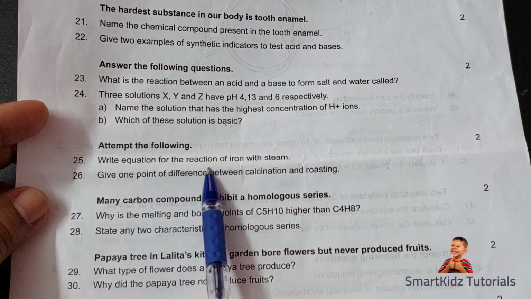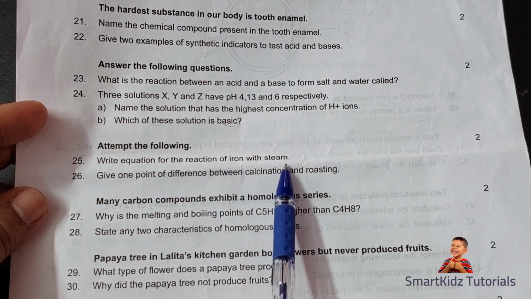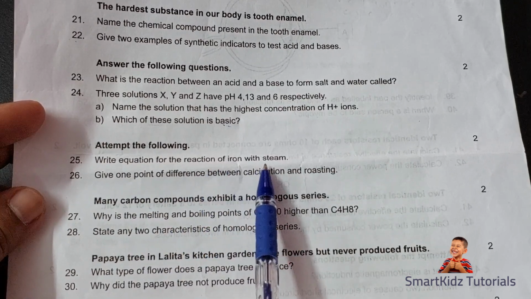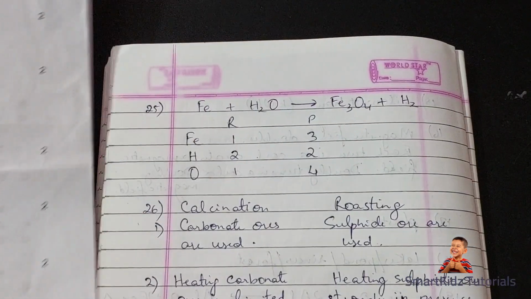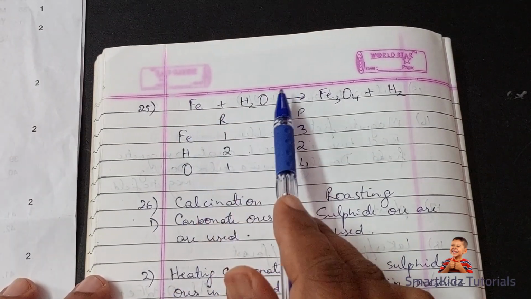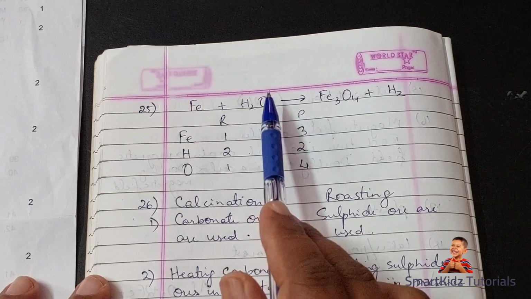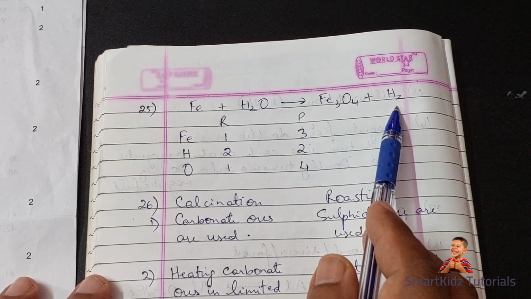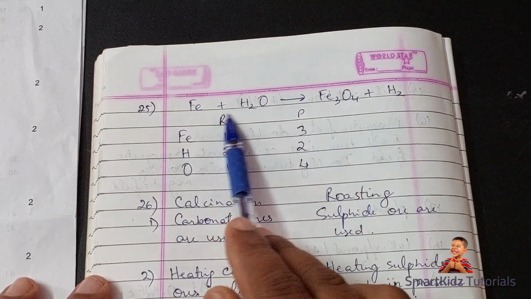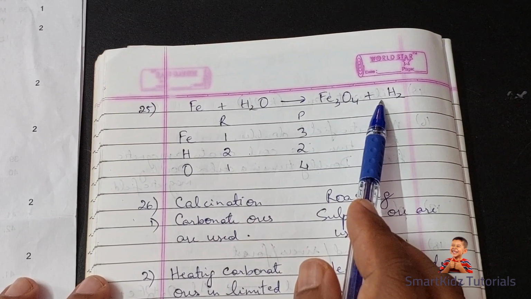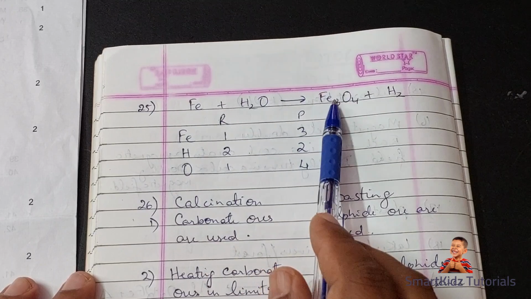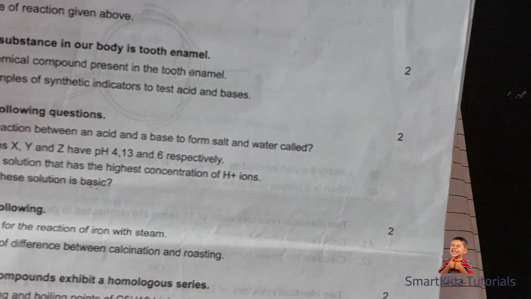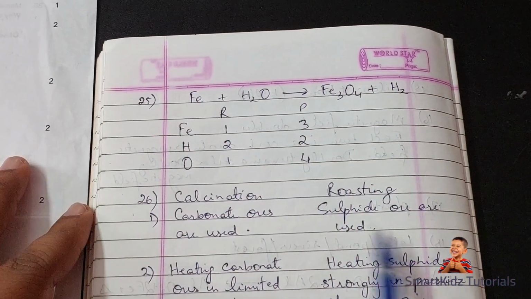Write the equation for the reaction of iron and steam. So here I've written iron, steam or water vapor, that would be water, giving you Fe3O4 plus hydrogen. This equation is there in the textbook. Now we need to balance this out. So I've just written it down.